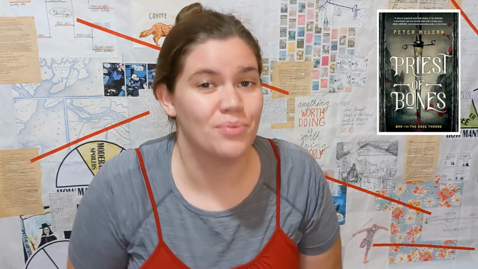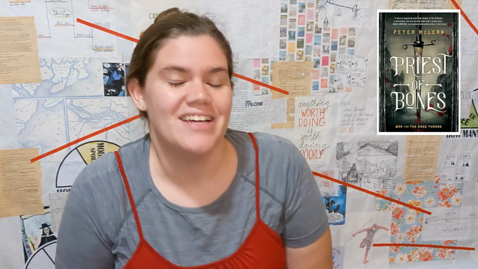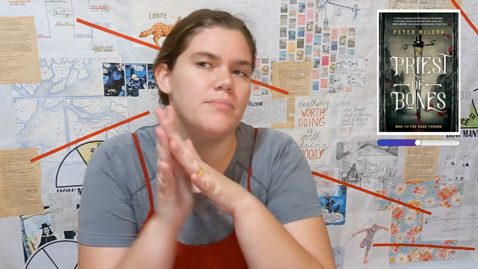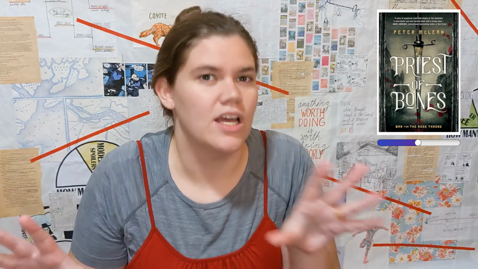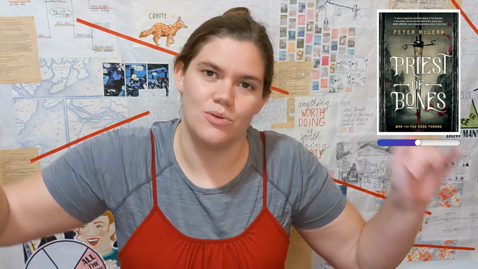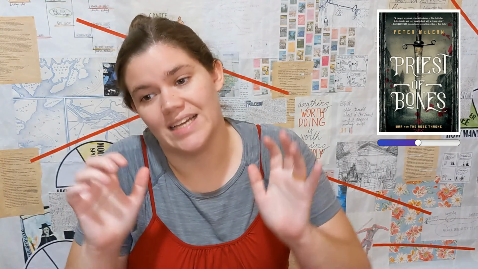Let's go. And the next book is The Priest of Bones. So I'm halfway through this book, and let me tell you what it's about. This book takes place in a somewhat medieval-y fantasy world, where there was just a big war. Lots of people went off to fight in that war, were drafted into it, and now all the soldiers are coming home, traumatized and sad.